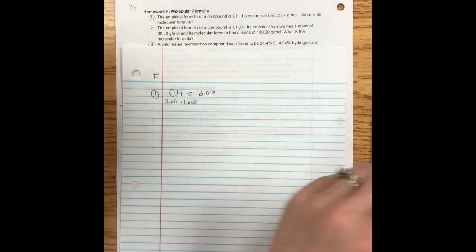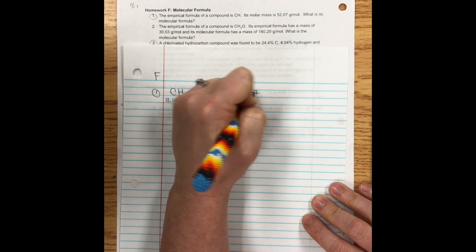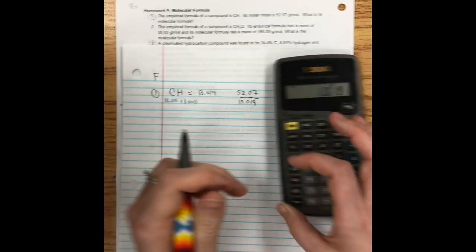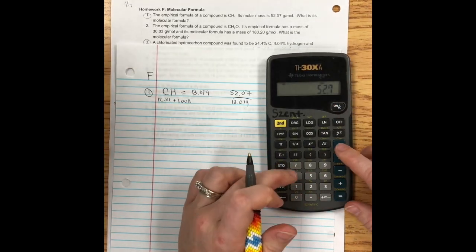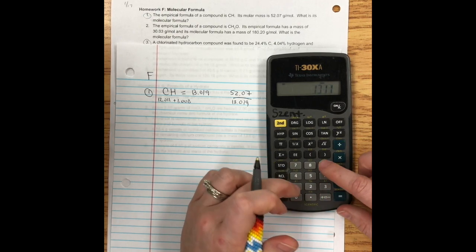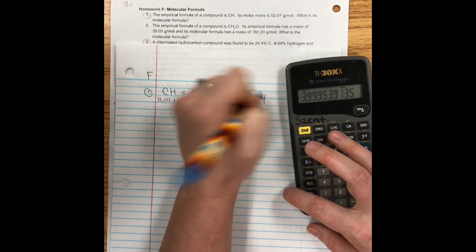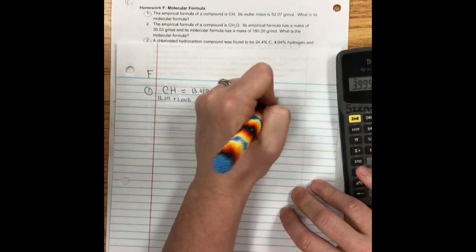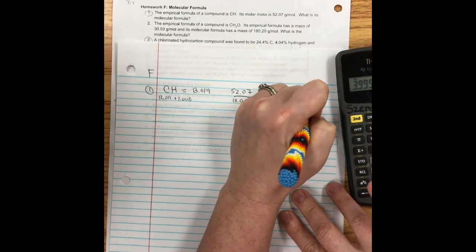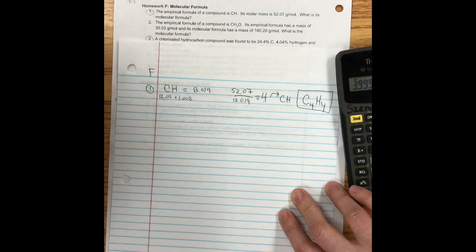Step 2 says take the molar or molecular mass, which they gave me in the problem, 52.07, and divide it by the mass that I got for the empirical formula. 52.07 divided by 13.019 gives 3.999, which I round to the nearest whole number, 4. Then I multiply that number back into my formula CH, so I would have C4H4, and that would be my molecular formula.